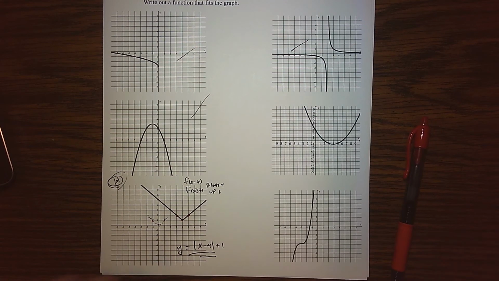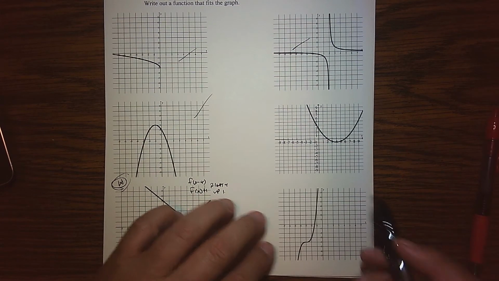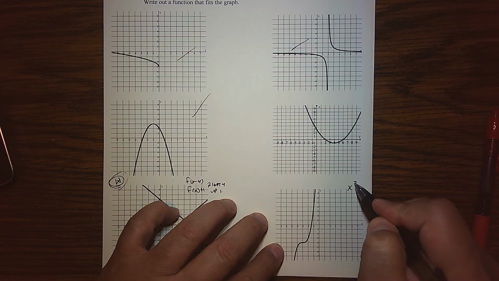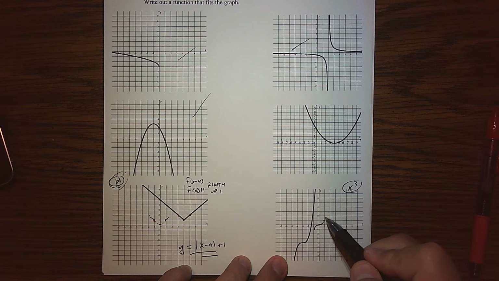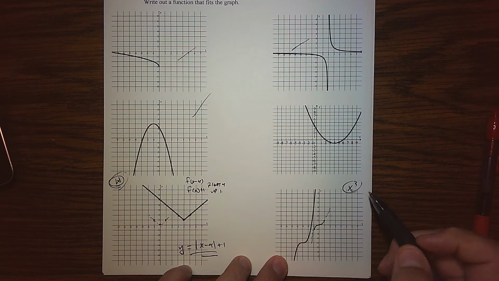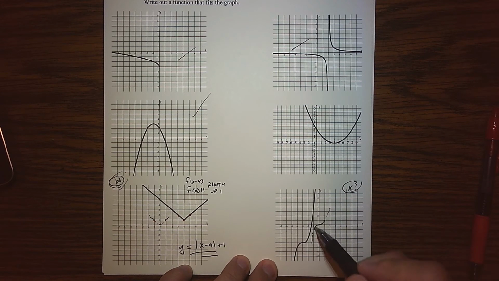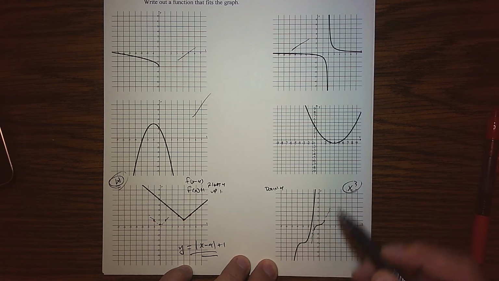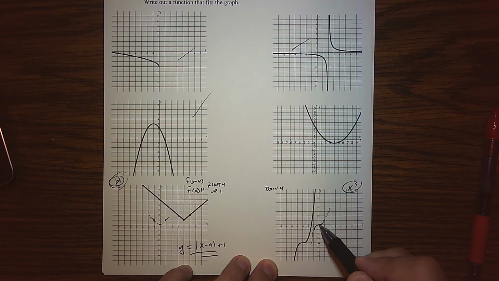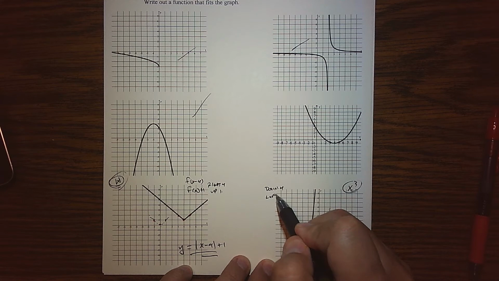The next one, the basic function that we're looking at here seems to be x cubed. X cubed goes through 0, 0, 1, 1, and negative 1, 1, and pretty much has exactly that rippling effect that we see as we go on forever. So what's happening to this x cubed graph? Well, it looks like it went down 1, 2, 3, 4. So we went down 4, and then it looks like this point, 0, 0, went over 1, 2, 3. So we went to the left 3.